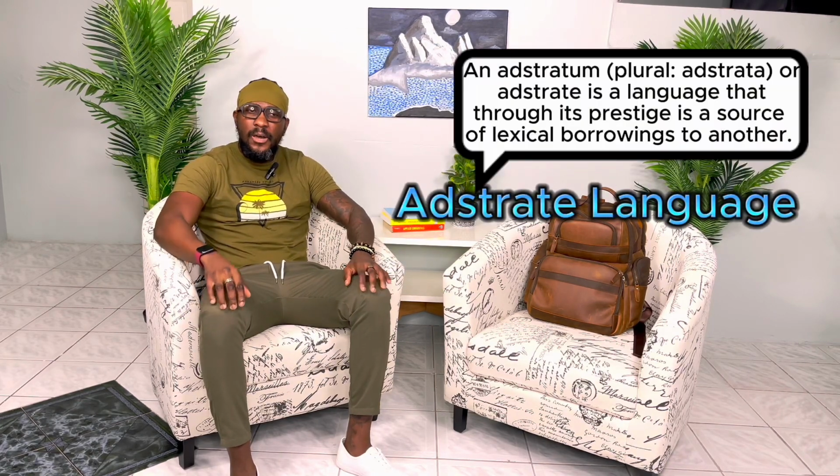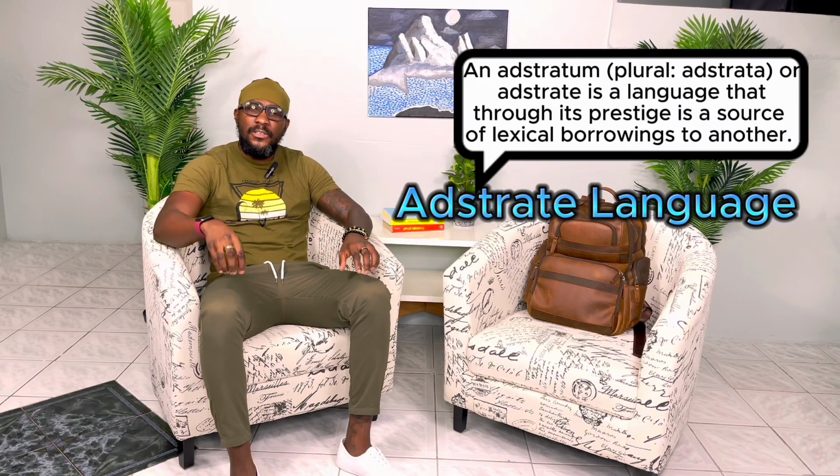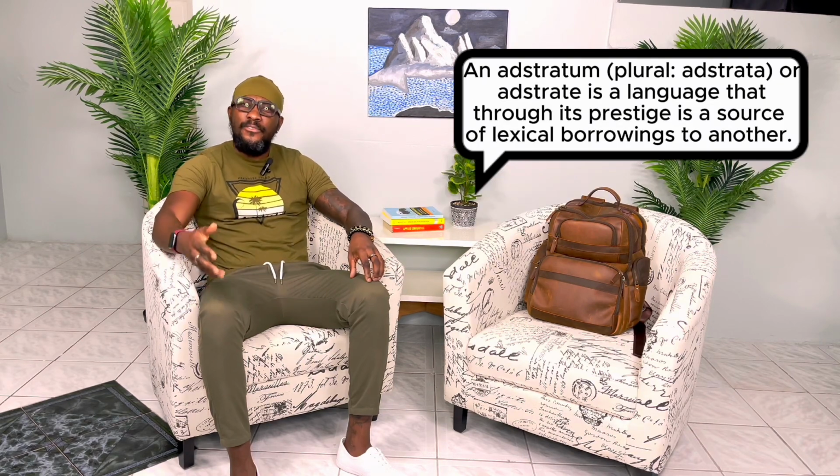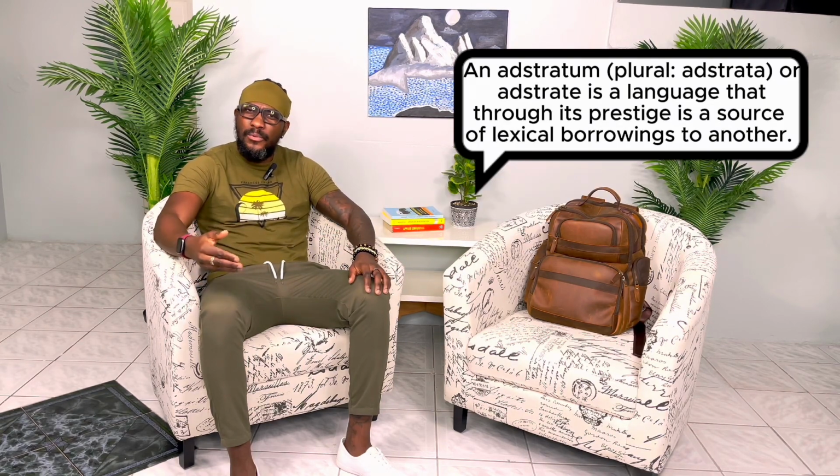These are some of the things that we are going to be covering because I want you to understand the result of what we have today as Jamaican Creole. The sources are many. We can also talk about adstrate languages. When we talk about adstrate languages, we are talking about languages after the fact, after the formation process, those languages that are still in contact.